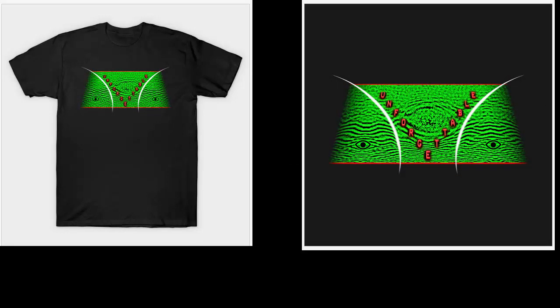The final thing is that there's actually a t-shirt for this game. The t-shirt is this image here, which has 2 eyes in the corners. It has sort of sword slashes going down, and the word unforgettable in the corner, in the middle, in a V shape. Now, what's interesting to note here on this shirt design is that it kind of looks like an owl.